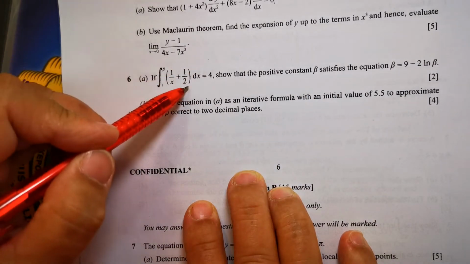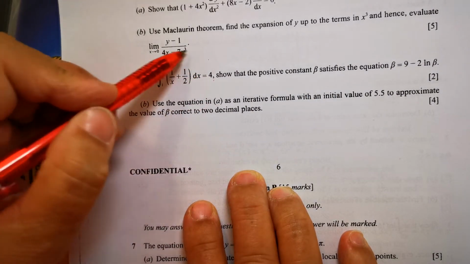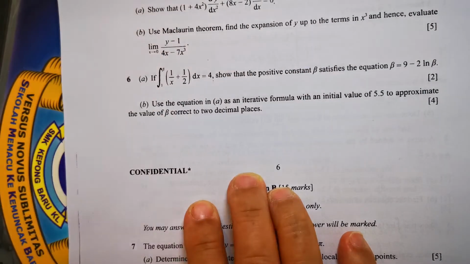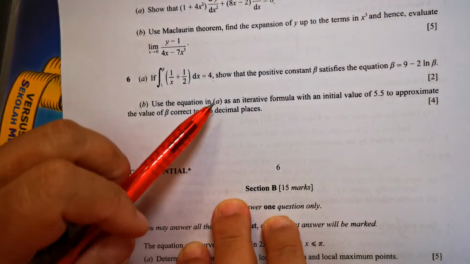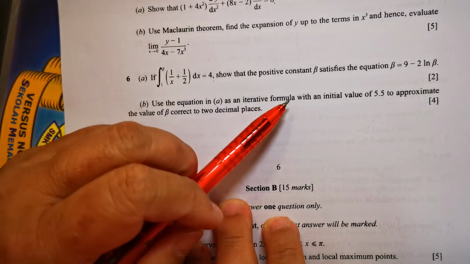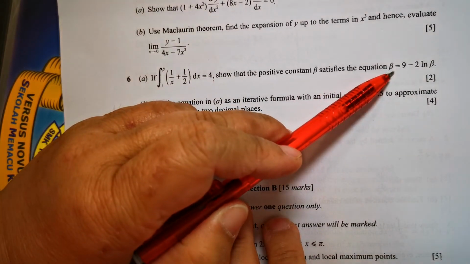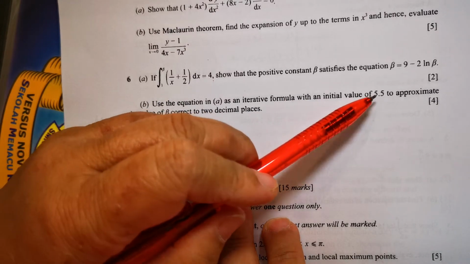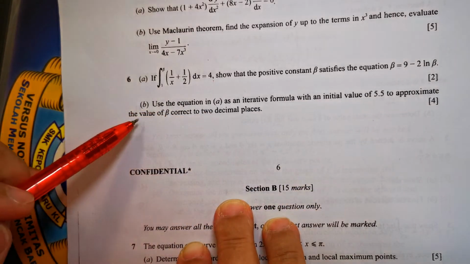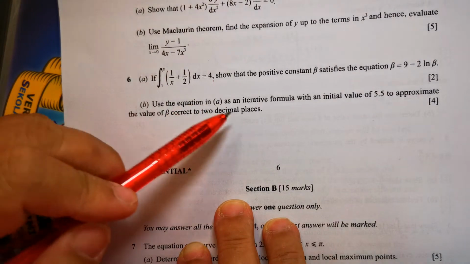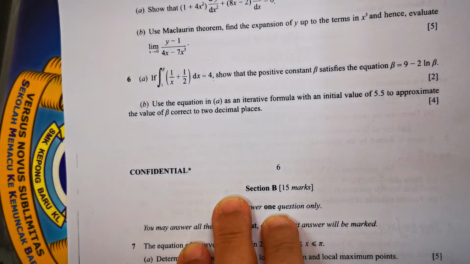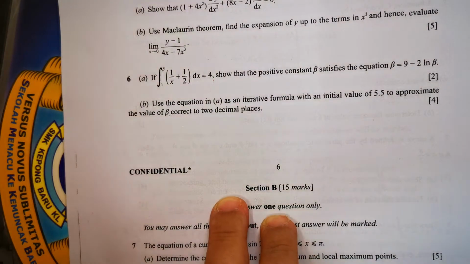It means we have to integrate this one equals 4, solve this and get until like this. So again, 2 marks only. Then next, use the equation in A as an iterative formula, this one, with an initial value of 5.5 to approximate the value of beta, correct to 2 decimal places. 4 marks, so it won't be too long. Alright, so this is the question. Now look at the answer.